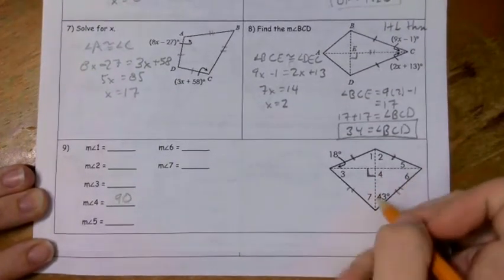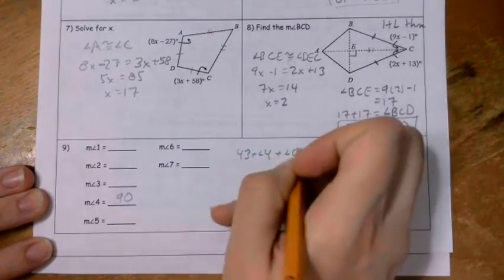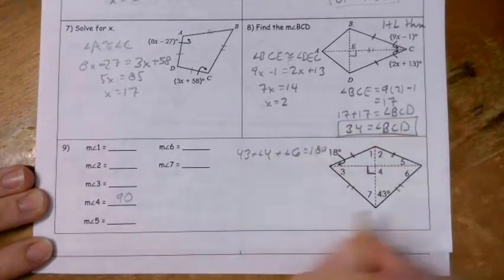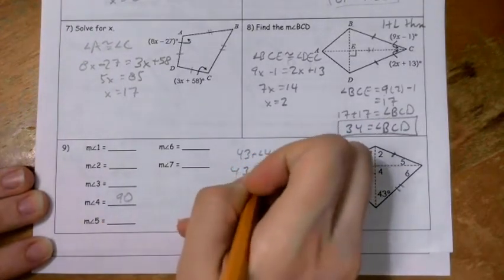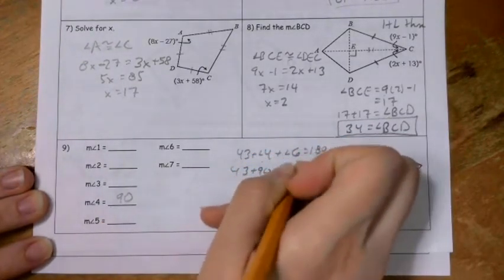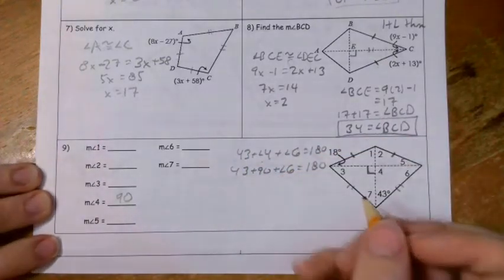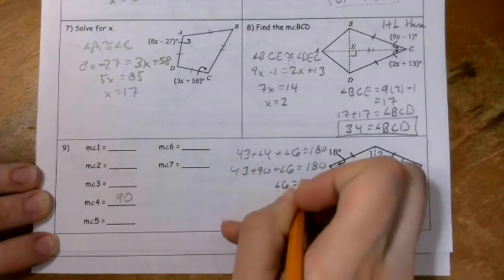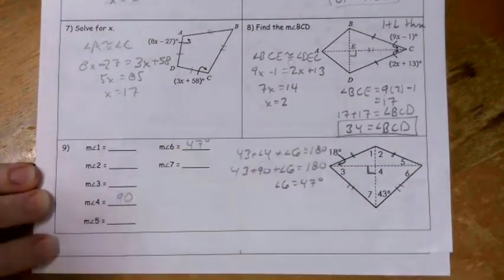The next easiest one, I think, personally, is going to be finding angle 6. Because we have a triangle right here, and we know that 43 plus angle 4 plus angle 6 is equal to 180. And we just found angle 4 is 90. So 43 plus 90 plus angle 6 is equal to 180. So you should get that angle 6 is 47 degrees.